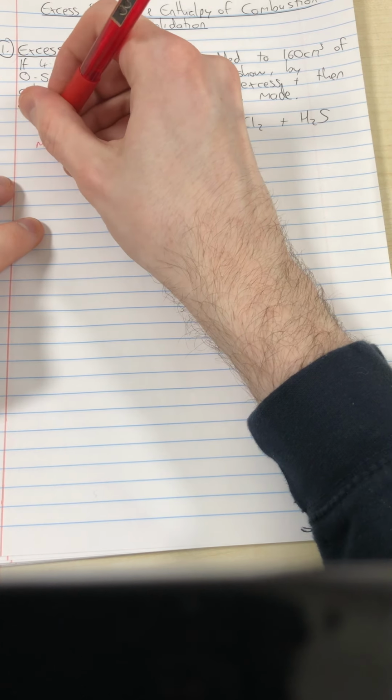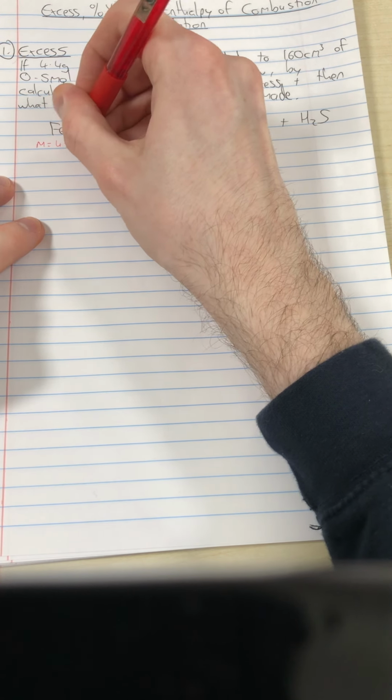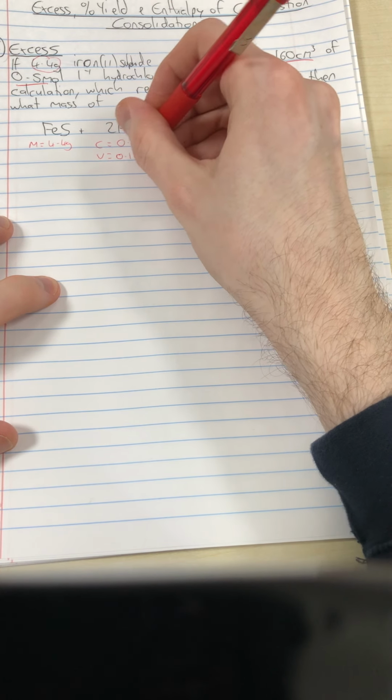I'm going to write the answer in red. So this is what we do. Now, first things first, with all calculations, we write what we know. That's always your number one. So mass, we know, is 4.4 grams. We know the concentration is 0.5, and we know the volume of hydrochloric acid is 160, but we divide by 1,000 because we want to convert it into litres, so that's 0.16.